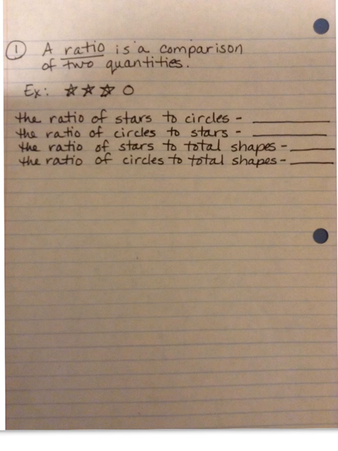Okay, for box number 1, I'm going to have you write the definition of a ratio, because what is a ratio? Well, a ratio is a comparison of 2 quantities or 2 amounts. So if I have 3 apples and 2 oranges, my comparison would be 3 to 2 because I have 3 apples to 2 oranges. I could also say, the ratio of boys to girls in the class is 13 to 12. 13 boys to 12 girls.